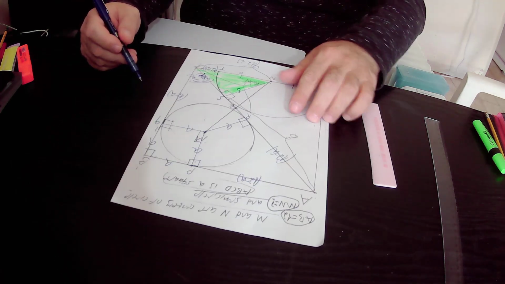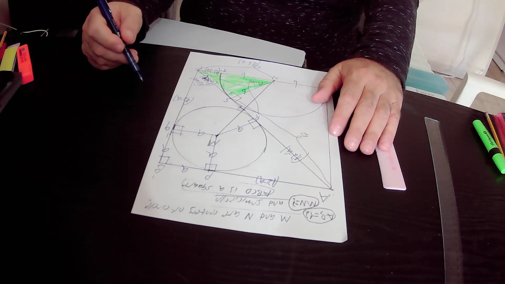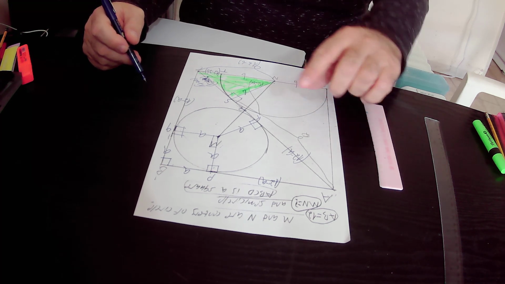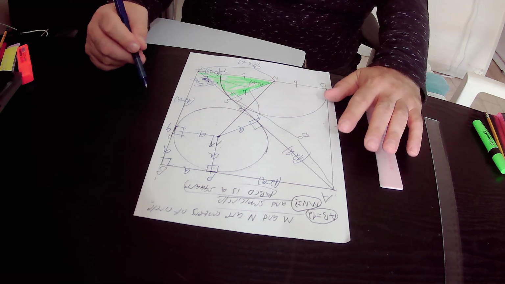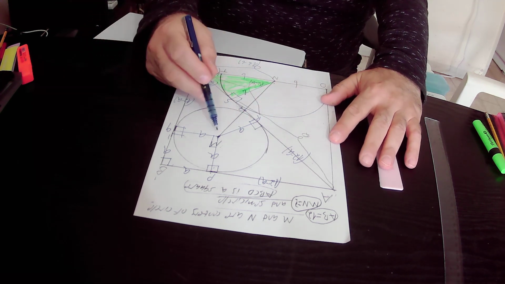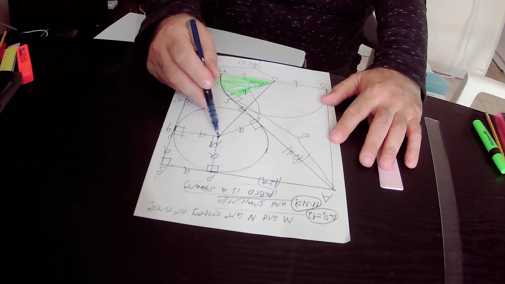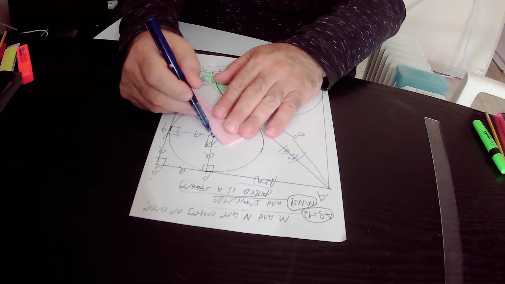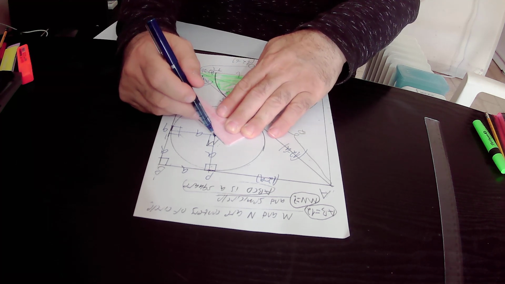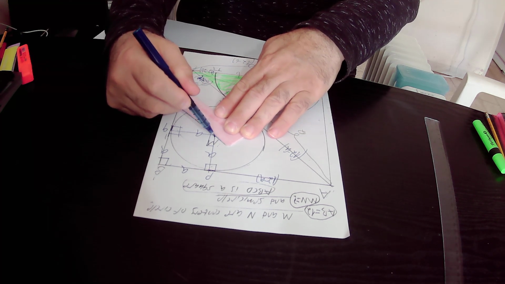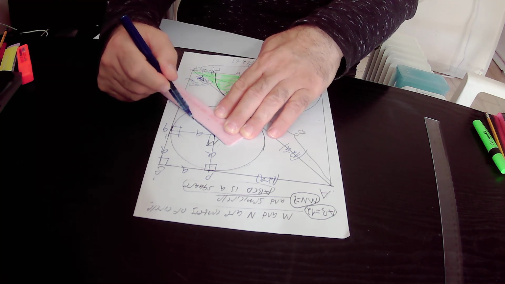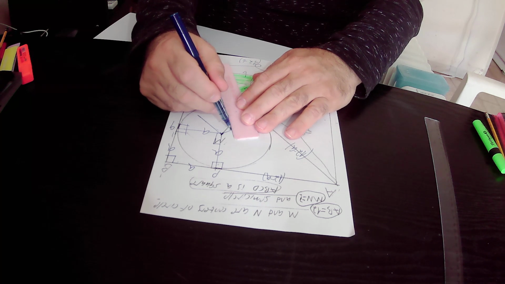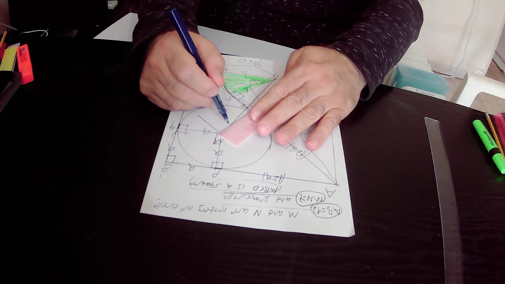And here, from point M, we will draw a perpendicular on RM. I repeat again, on RM, we will draw a perpendicular from point M. So here, this angle will be equal to 90 degrees, according to our construction.